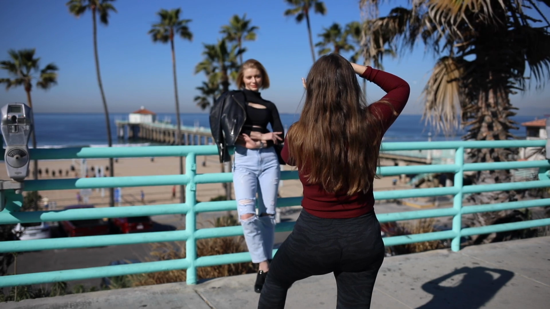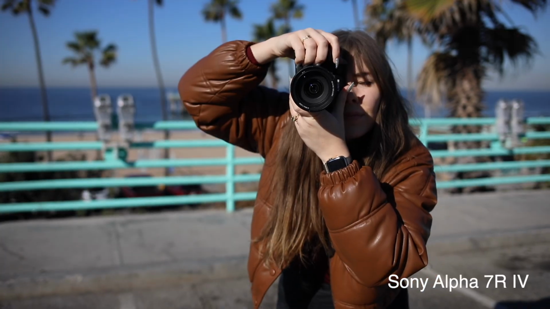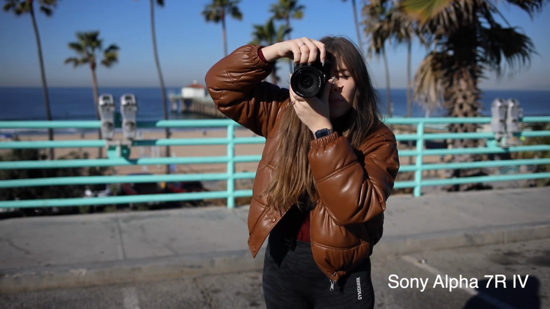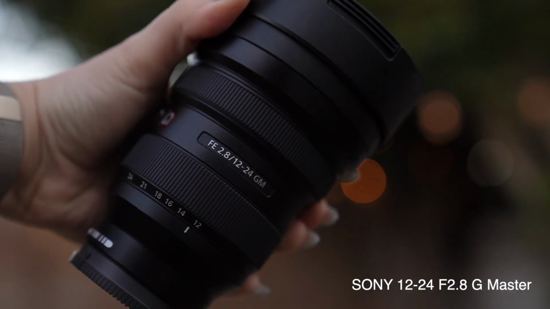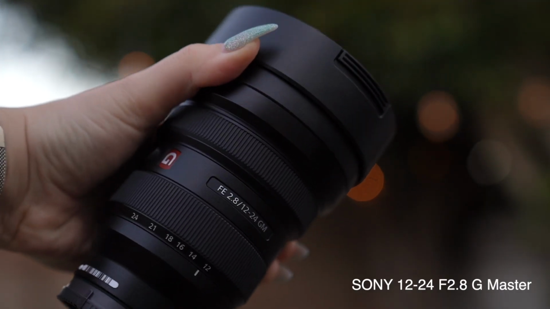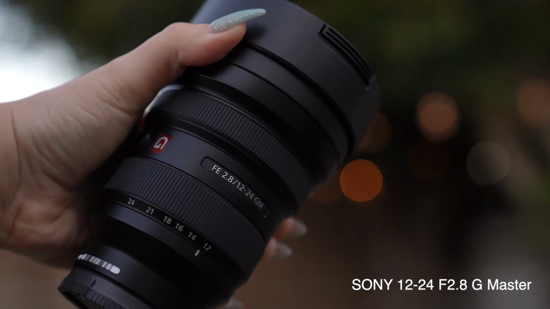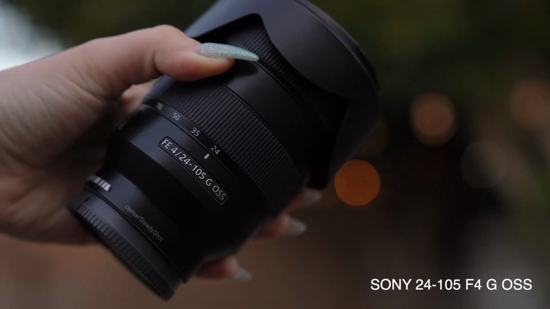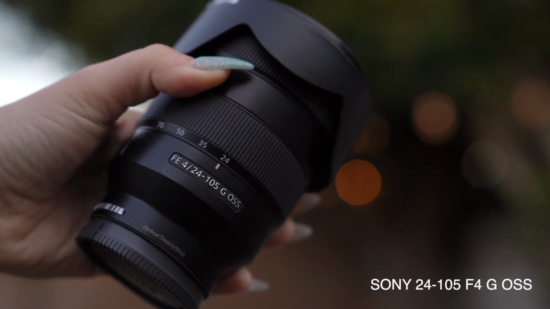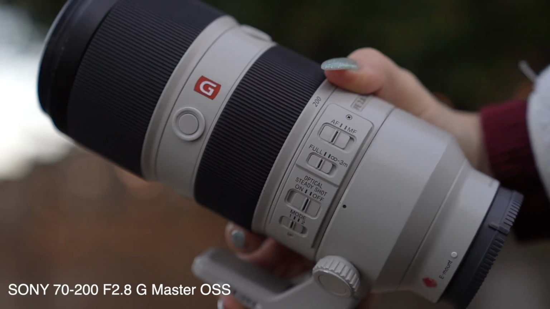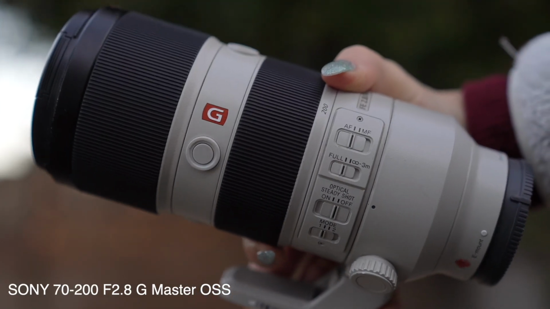In today's video, I am going to be using my Sony Alpha 7R4 as well as three lenses: Sony 12-24 2.8 G Master, Sony 24-105 f4 G, and the Sony 70-200 2.8 G Master.